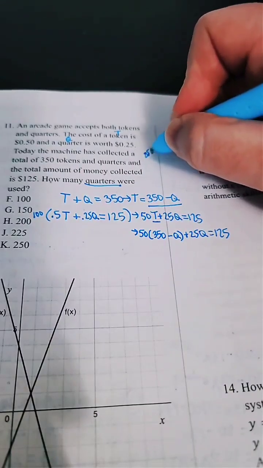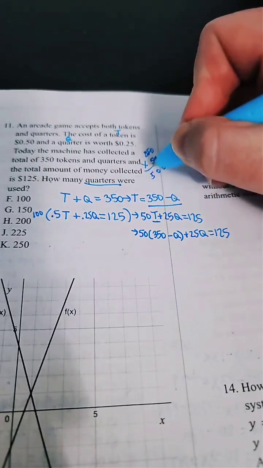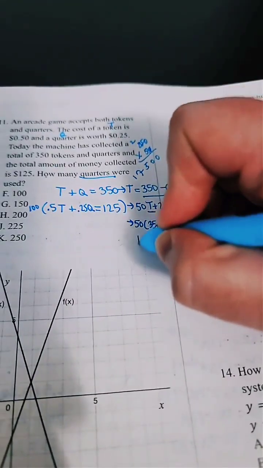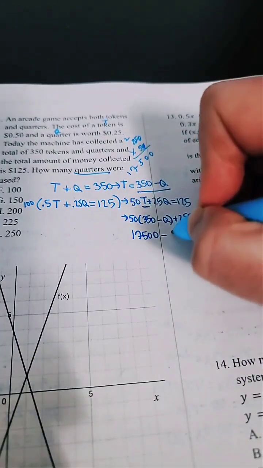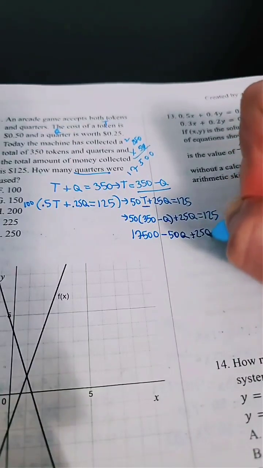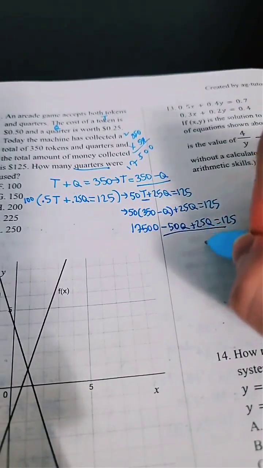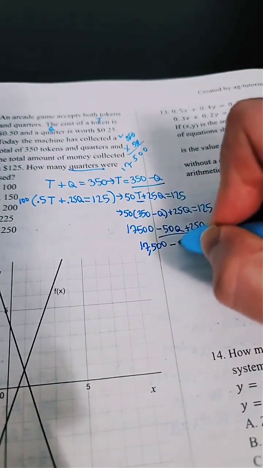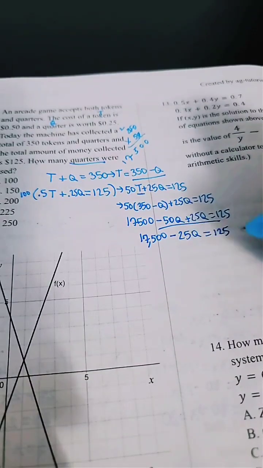So I'm going to do 350 times 50. That's going to be 0, 0, 5, 2, and that's 17. Okay. So that's going to be 17500. And then we're going to say minus 50q. Oops, that's supposed to be a q. Plus 25q. Equals 125. So now I'm going to combine my like terms of minus 50q and plus 25q. And that's going to equal 125.